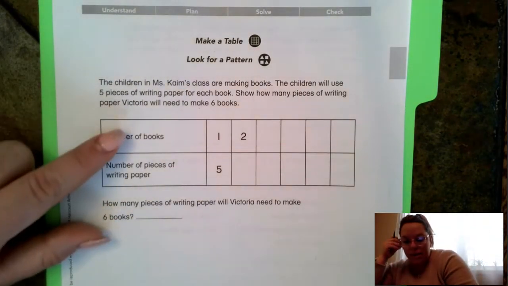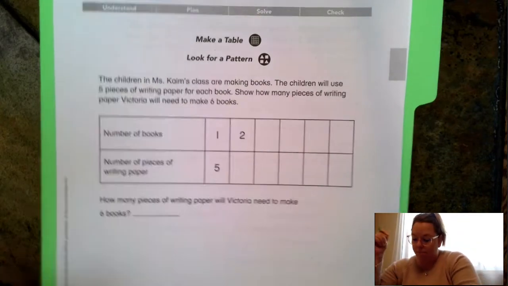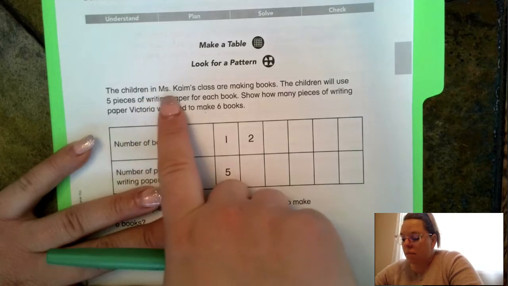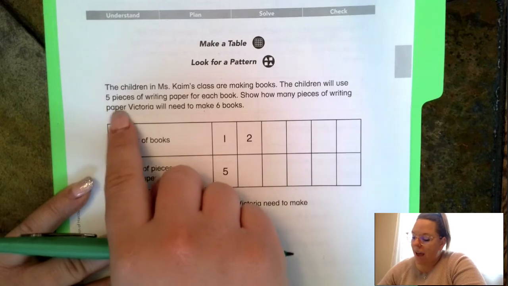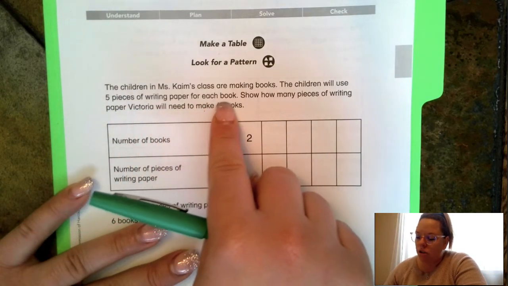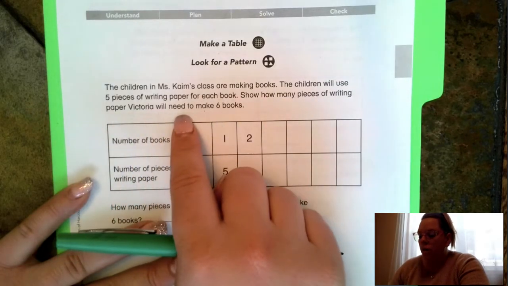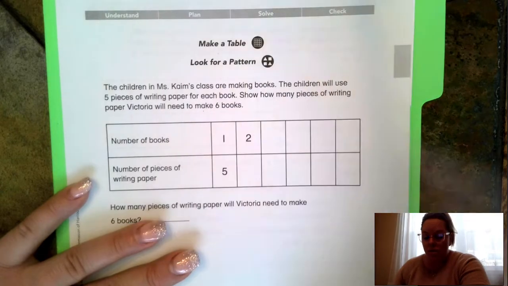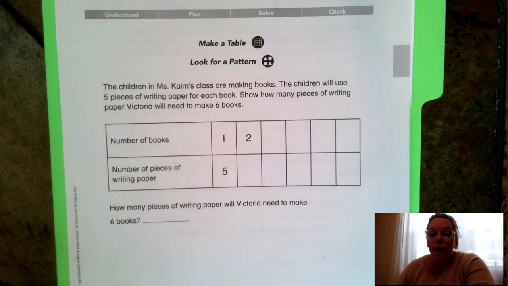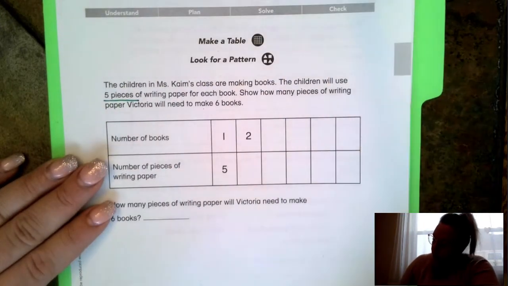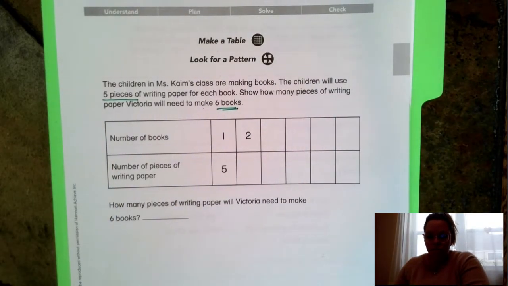So here's what it says. Let's understand what our story wants, and then we can go through and figure out how we're going to solve it. The children in Ms. Kame's class are making books. The children will use 5 pieces of writing paper for each book. Show how many pieces of writing paper Victoria will need to make 6 books. Okay, so for each book, they're going to use 5 pieces of paper. They're going to make a total of 6 books.